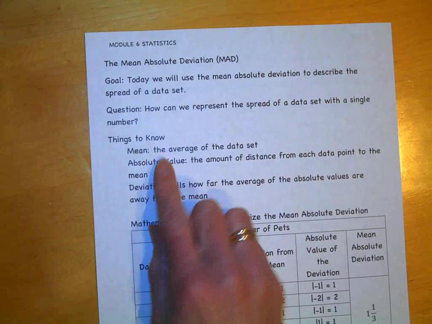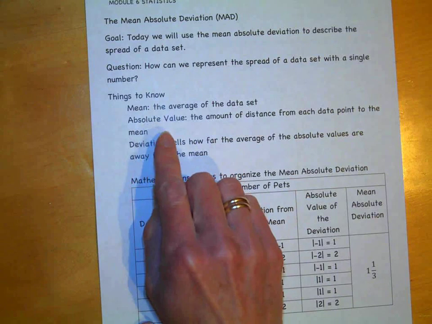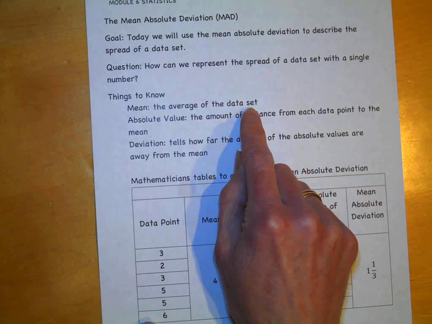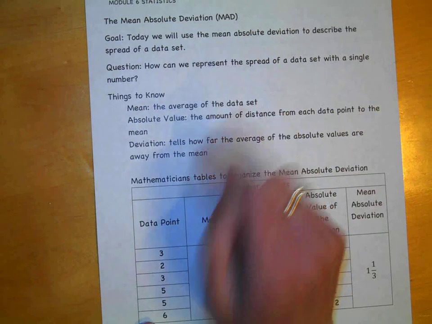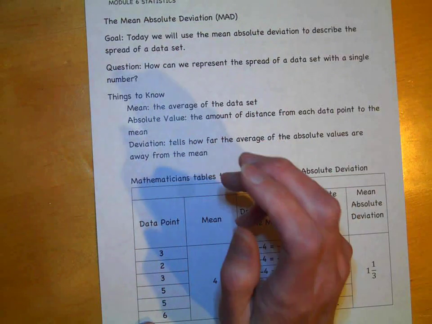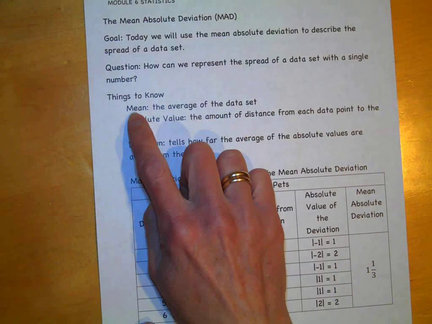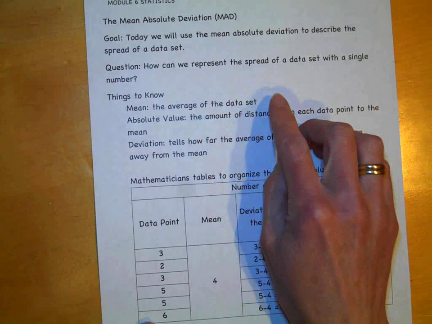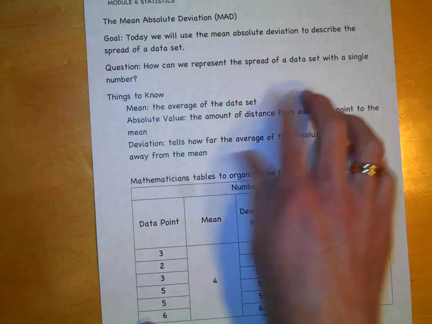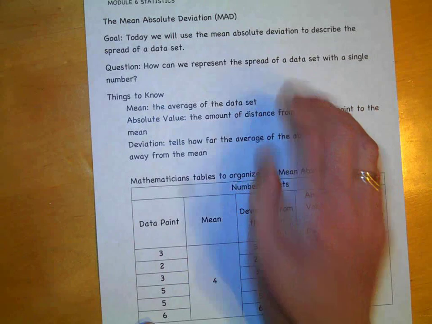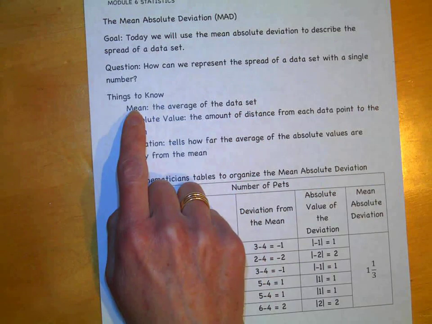So if we go to our things to know section, you'll start recognizing the vocabulary. The mean is the average of the data set. Okay, think fair share, or if we want to move away from fair share so you don't have to draw boxes for the rest of your life, the way that you find the mean is you take every point in your data set, add it together, then divide it by the total number of data points, and you get the mean.